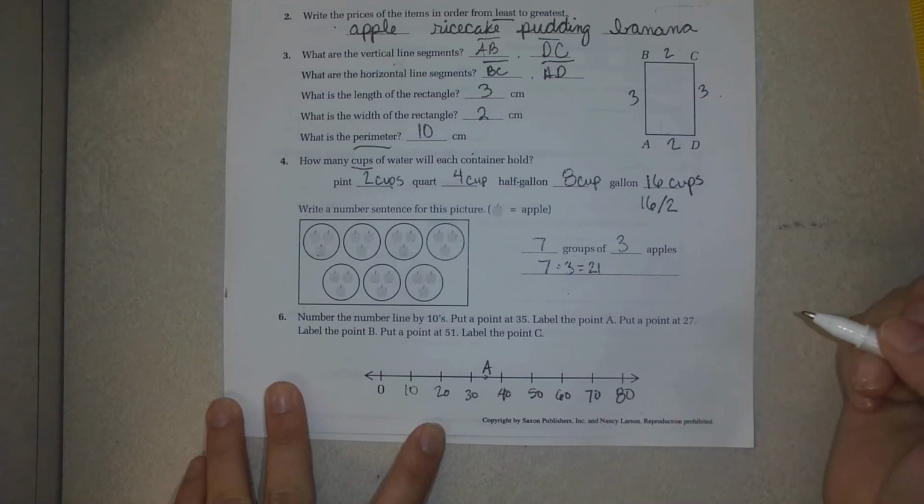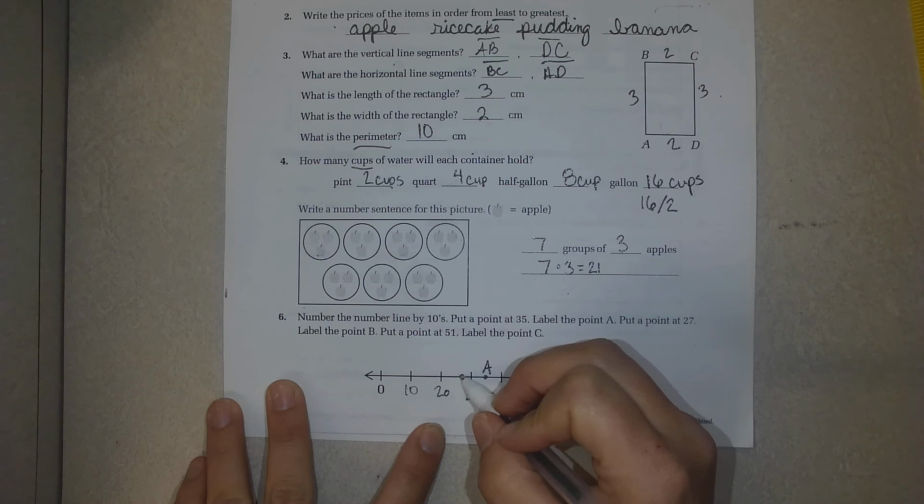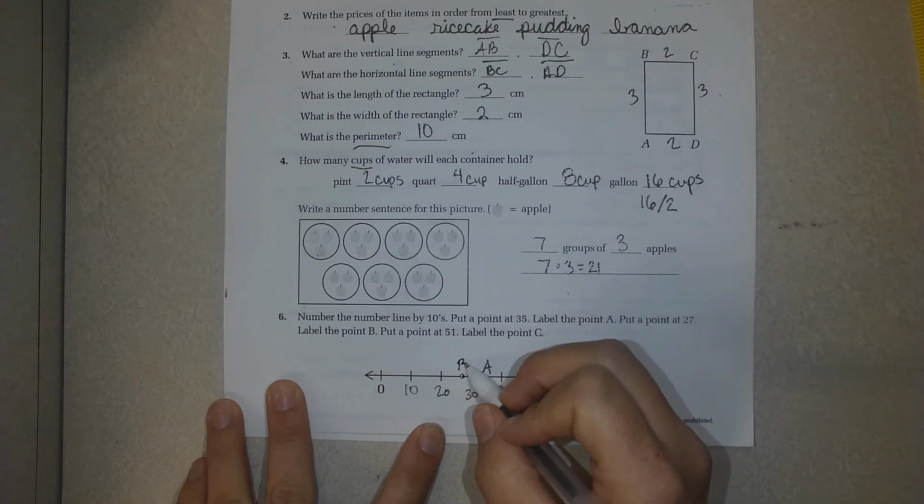Put a point where 27. I know it's not going to be halfway. It's going to be a little bit between halfway. I'm going to say this is point B.